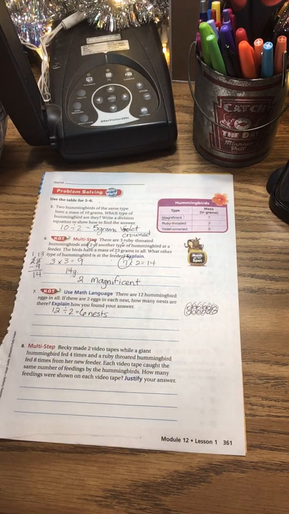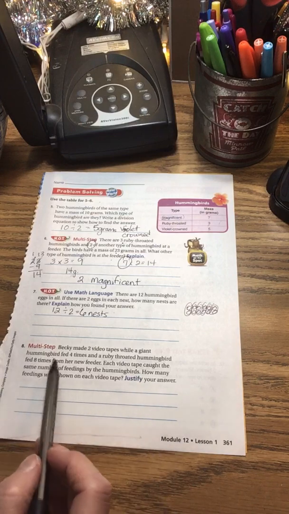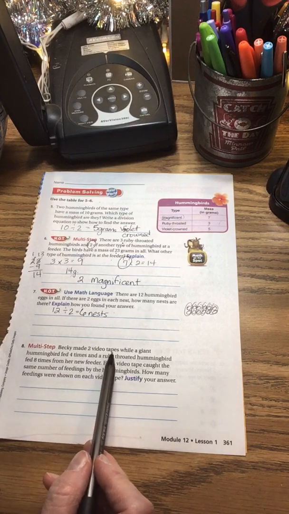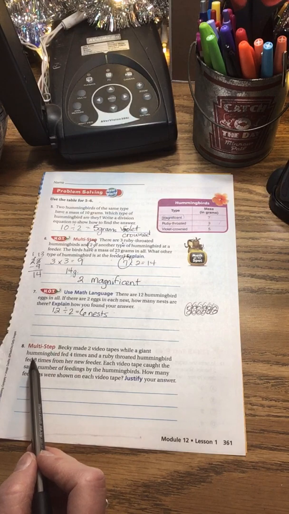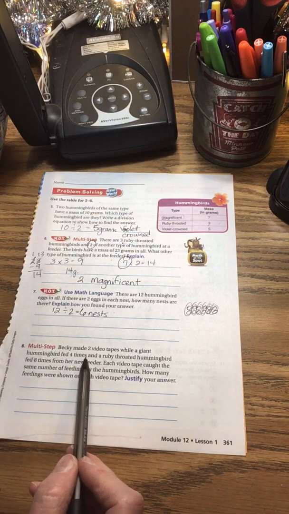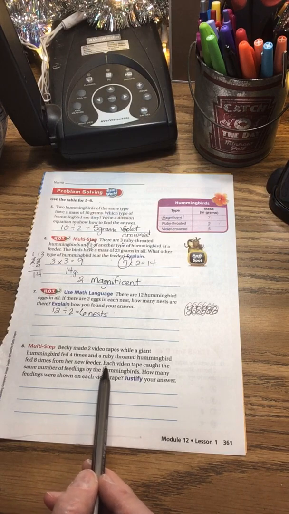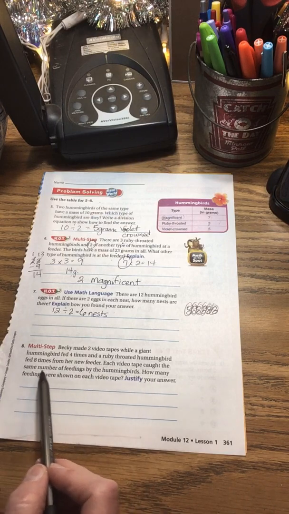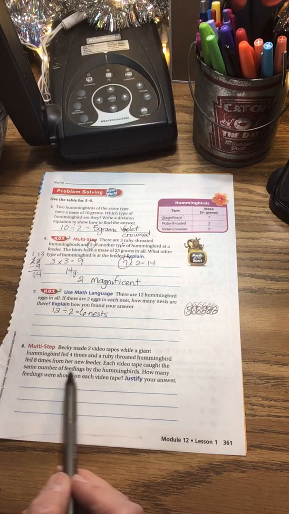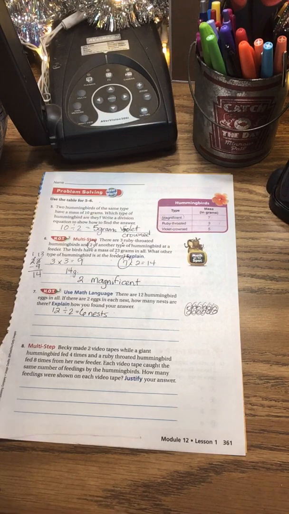All right, number 8. Becky made videotapes while a giant hummingbird fed 4 times and a ruby-throated hummingbird fed 8 times from her new feeder. Each videotape caught the same number of feedings by the hummingbirds. How many feedings were shown on each videotape?